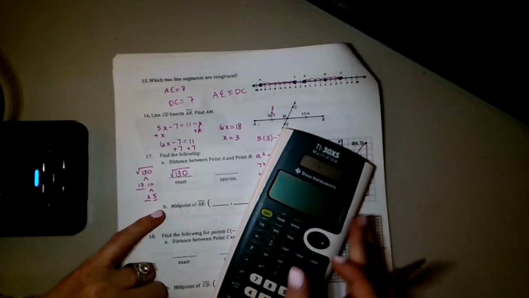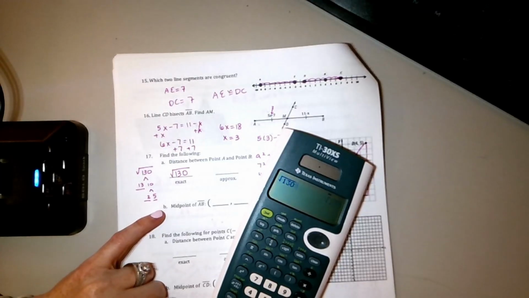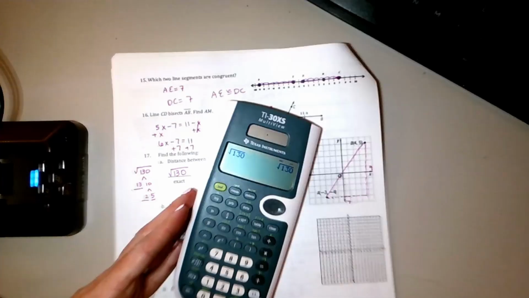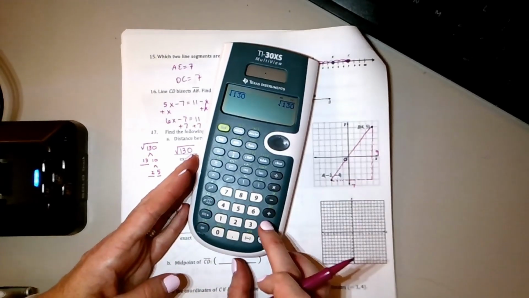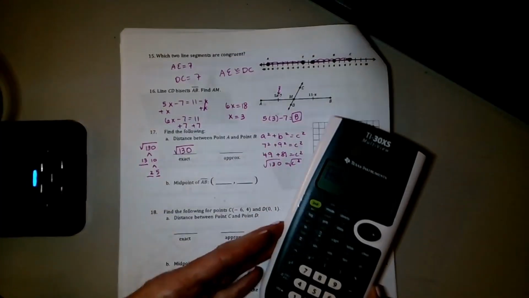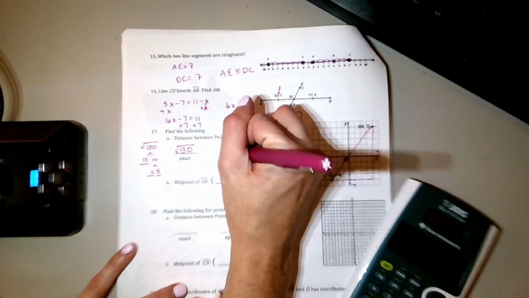The approximate would be plugging that into our calculator. Some calculators try to simplify for you. So when you do square root of 130, it just tells you square root of 130 again. If you click this double arrow button, then it will tell you what it is as a decimal, and we're going to be rounding to the nearest tenth, so that would be 11.4.